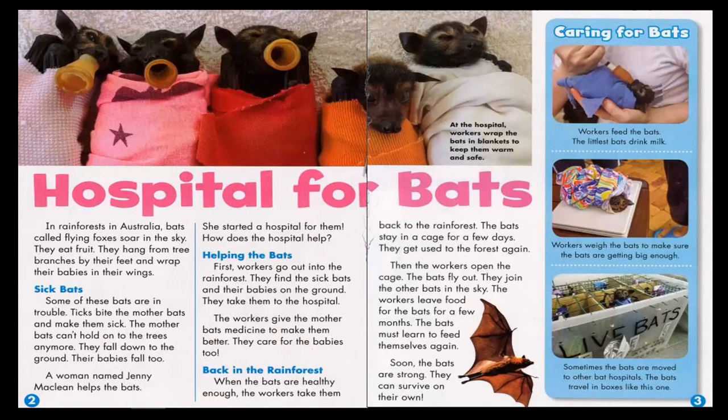Helping the bats. First, workers go out into the rainforest. They find the sick bats and their babies on the ground. They take them to the hospital. The workers give the mother bats medicine to make them better. They care for their babies too.